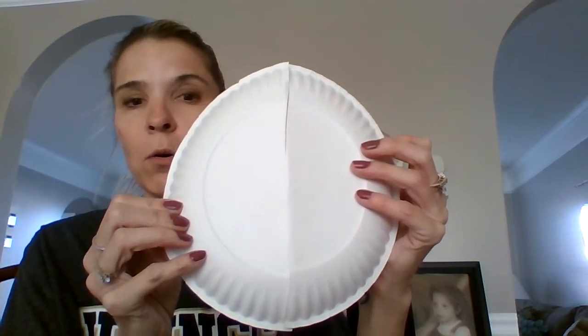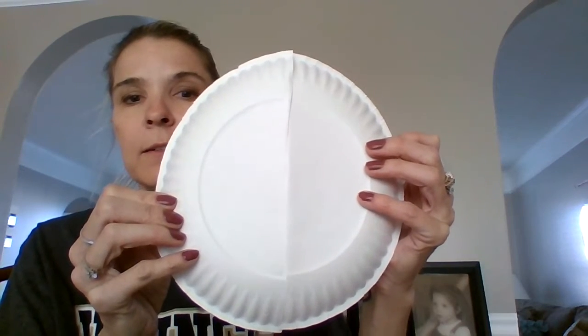So here's the whole, like a whole pizza or a whole cookie, whole plate. But then I cut it into 2 parts, and those parts are 2 equal parts. 1 part, 2 parts. So I cut them into half. I get one, you get one. We'll split it in half and it'll be fair.